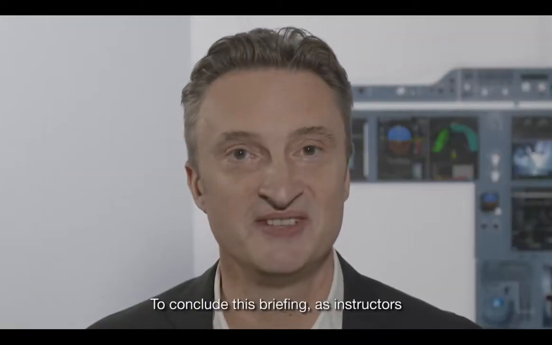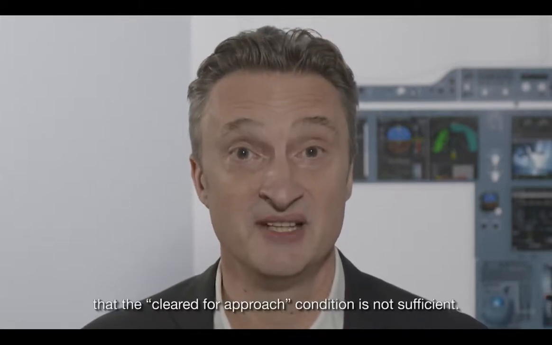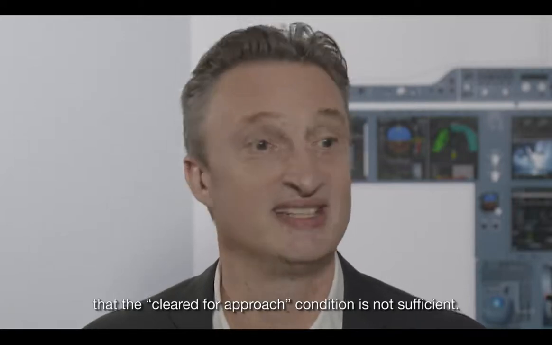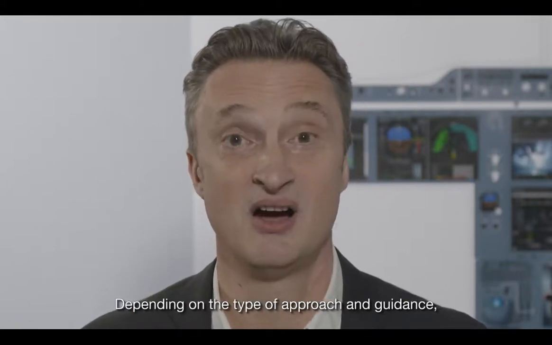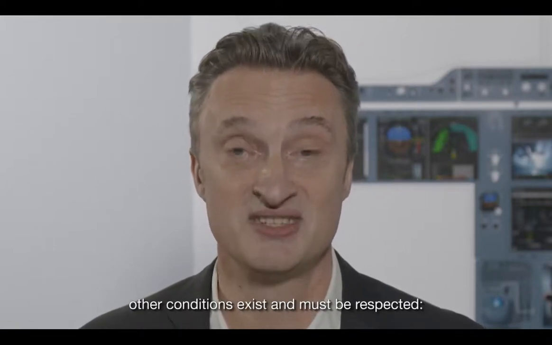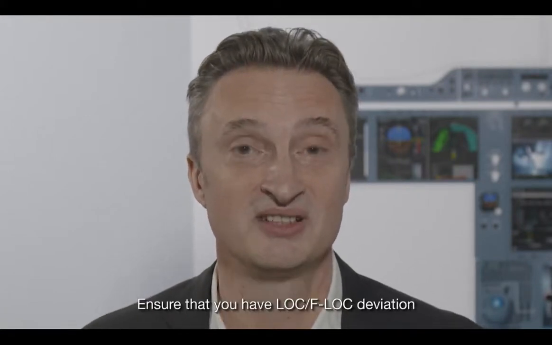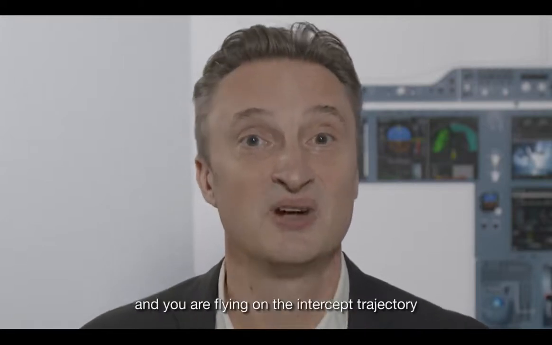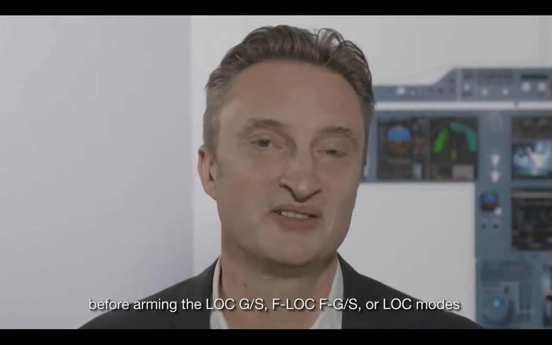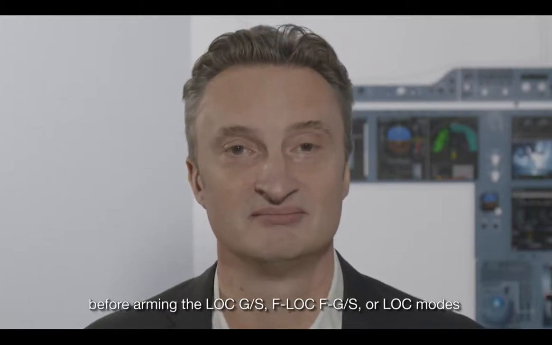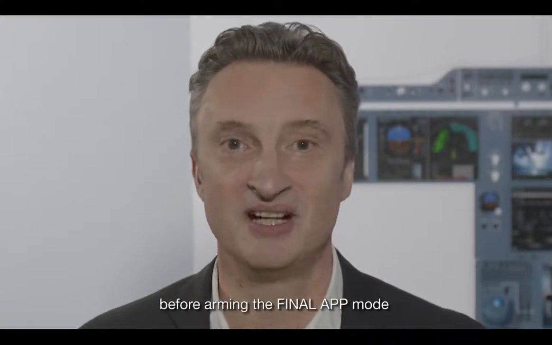To conclude this briefing, as instructor, it is important to highlight to your trainees that the cleared for approach condition is not sufficient. Depending on the type of approach and guidance, other conditions exist and must be respected. Ensure that you have LOC or F-LOC deviation and you are flying on the intercept trajectory before arming the LOC, G/S, F-LOC, F-G/S, or LOC modes. Ensure that the TO waypoint is the final descent point before arming the FINAL APP mode.